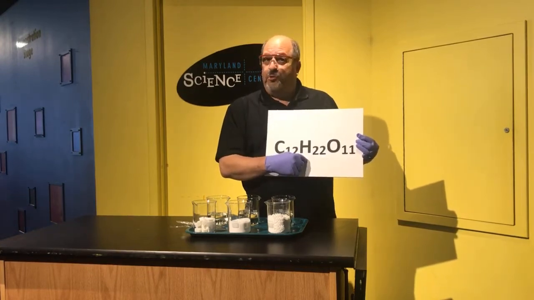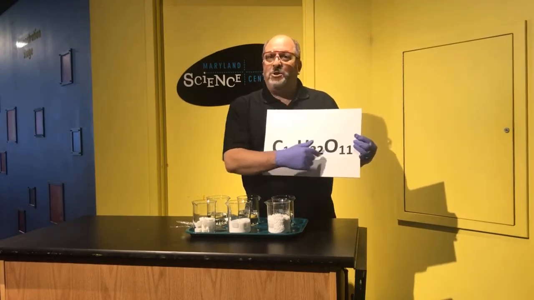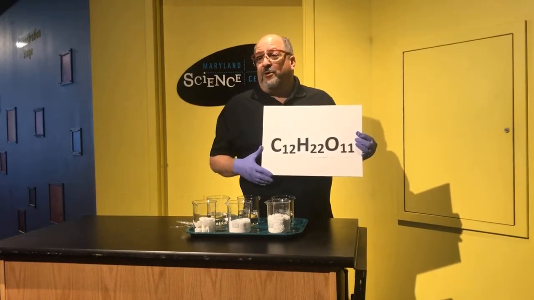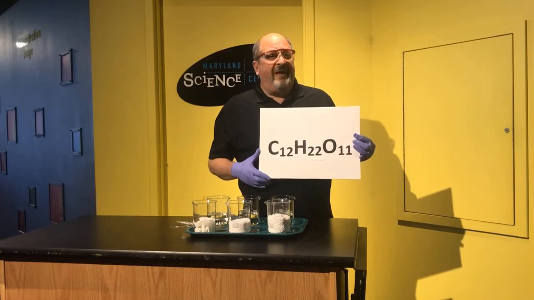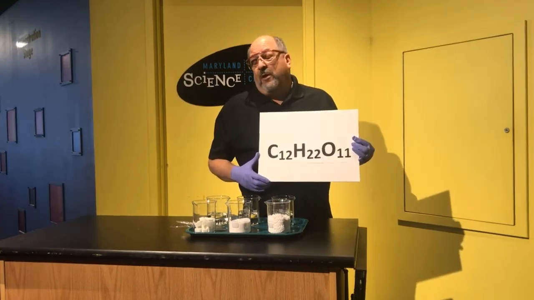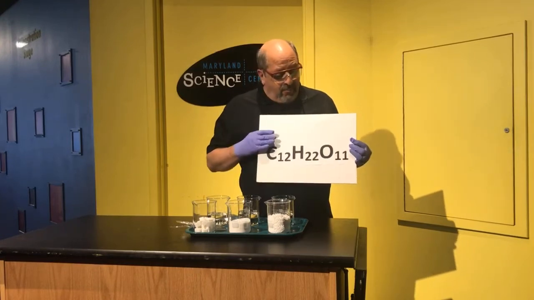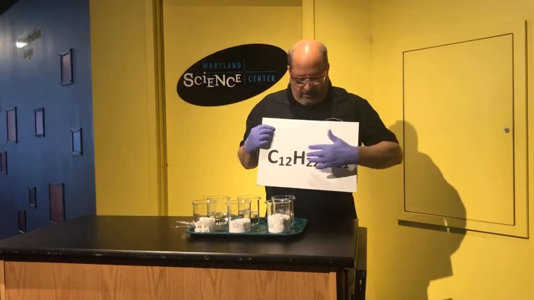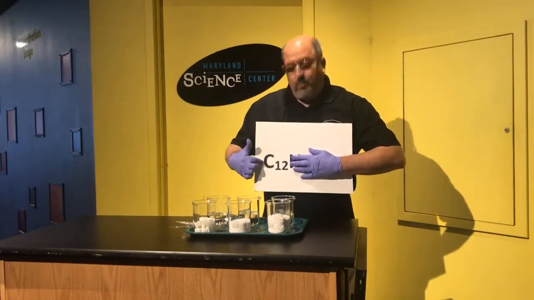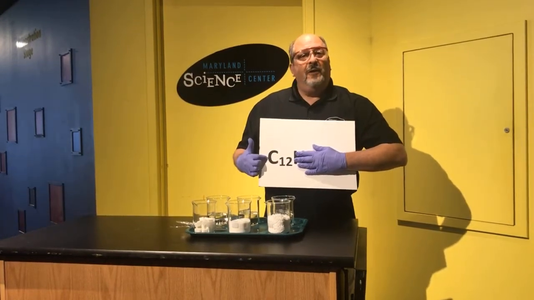H 2 times O, H2O. And that means that, according to the elements that are here, it looks like sugar has a lot of water in it. And in fact, our reaction today is going to be about removing all of the water, H2O, out of sugar. And that leaves us with only one element left, carbon. So watch for that to be the product of our reaction.